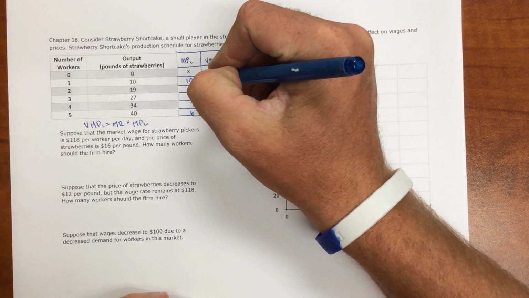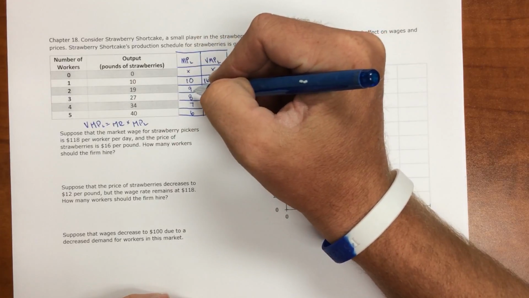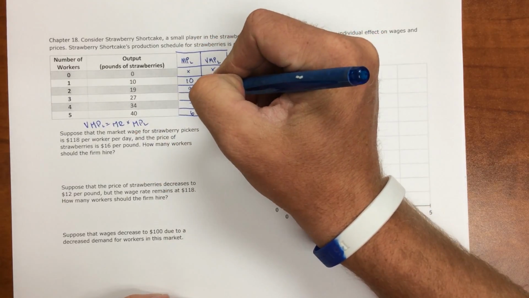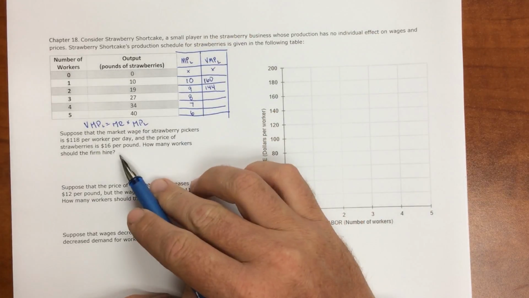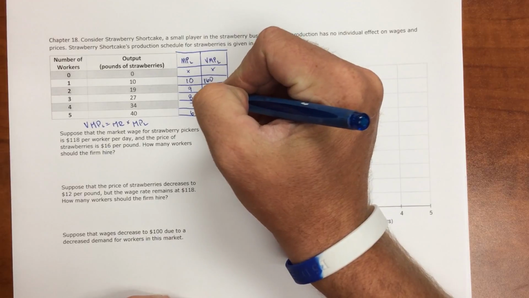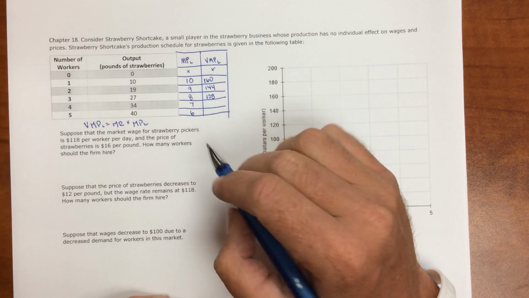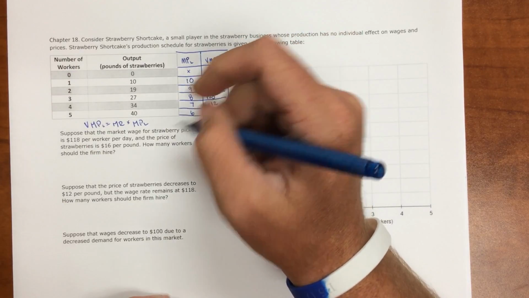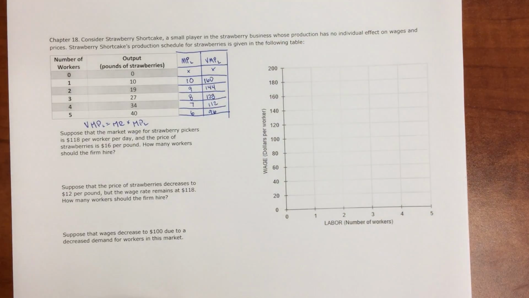So this first one is going to be 160. Next will be 9 times 16, which is 144. Then we'll do 8 times 16, which is 128. And then we'll do 7 times 16, which is 112. And we'll do 6 times 16, which is 96. And there we have our value of marginal product of labor.